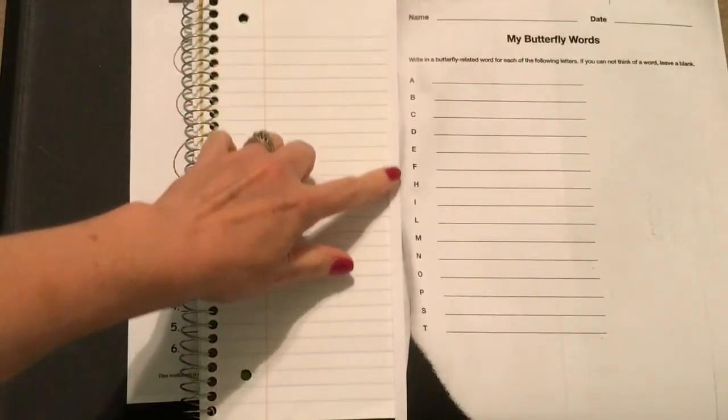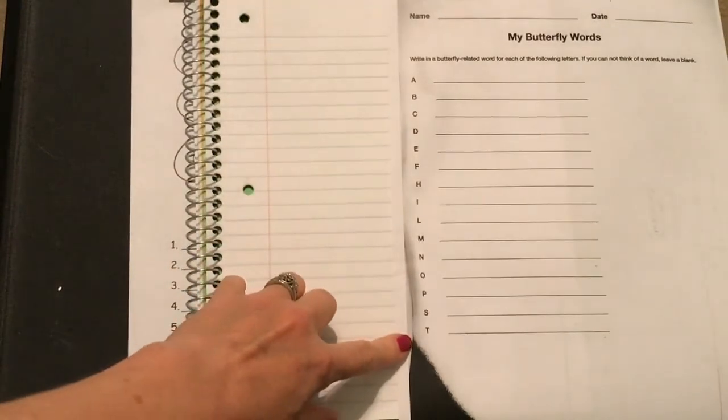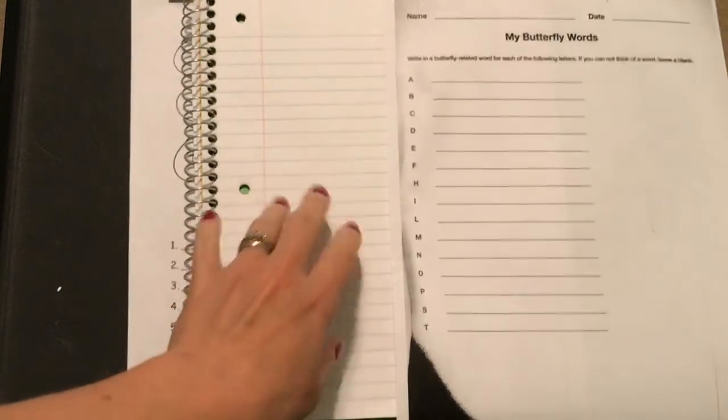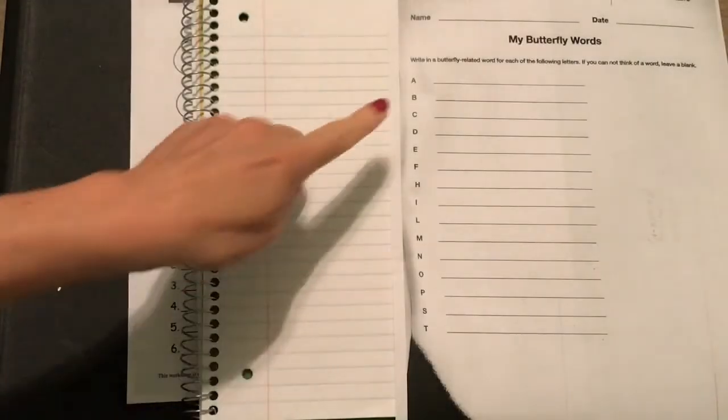It has some letters down the side, does not have all the letters of the alphabet. So if you want to pause the video and go get some blank paper and something to write with, then come back and push play again and we'll copy these together. All right, so go ahead. Okay, I see they have A, so I'm just going to write these letters on my paper.